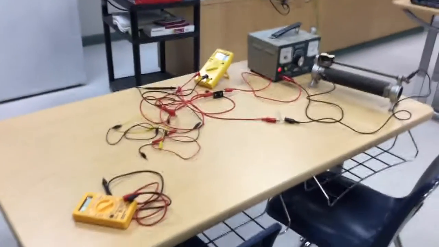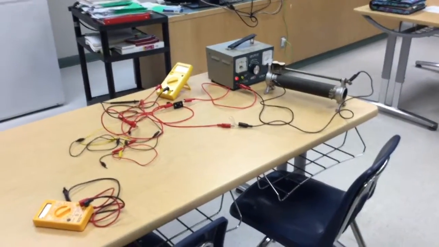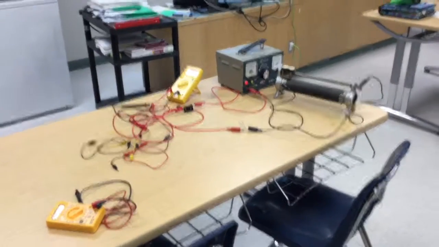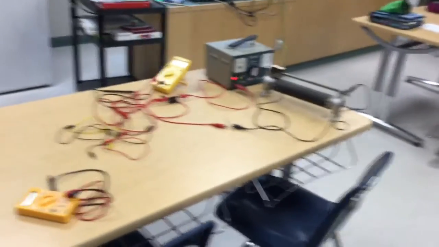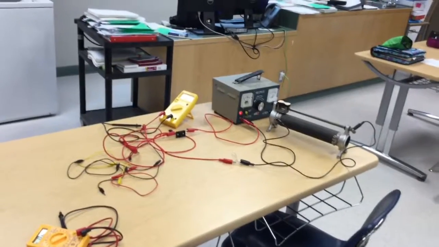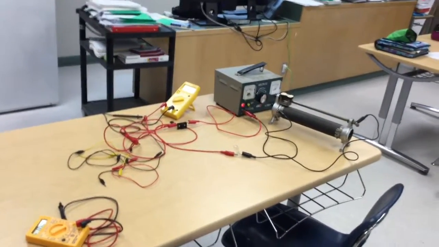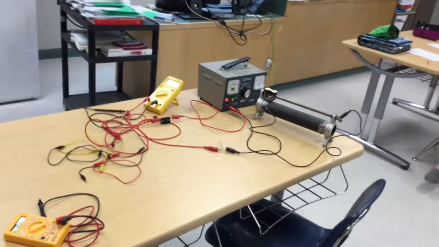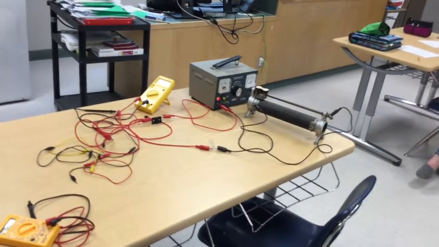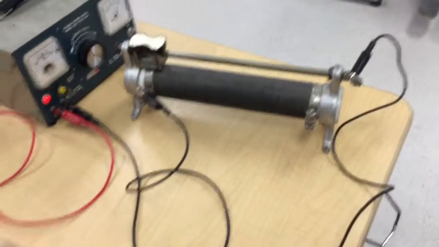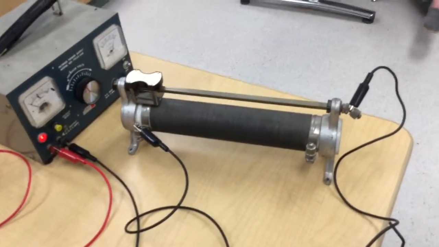Okay, this activity is called resistance roadblock. So what we're going to do here today is see how having a variable resistor in series with a light bulb will affect the amount of current that is flowing through the light bulb. Okay, so this device over here is the rheostat, a kind of tube with wire wrapped around it.